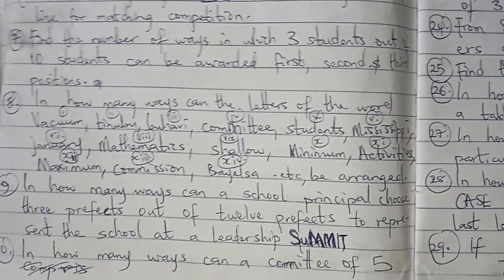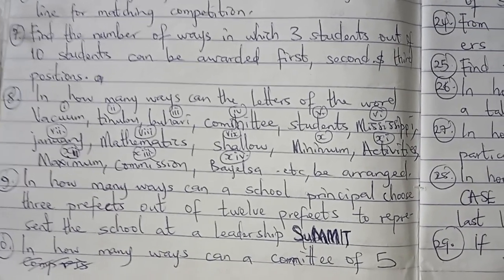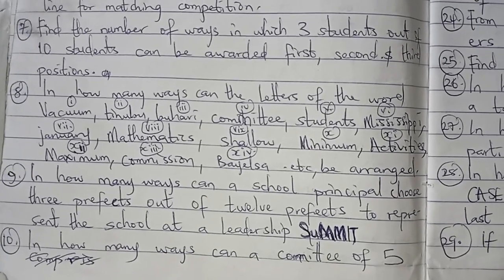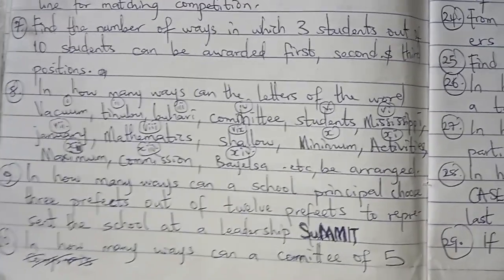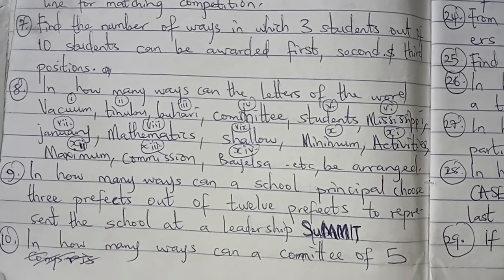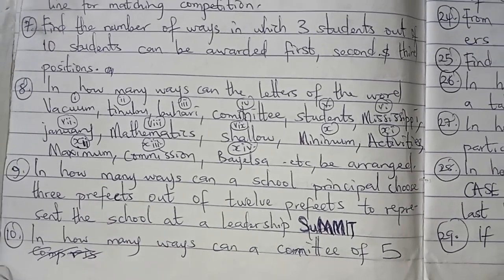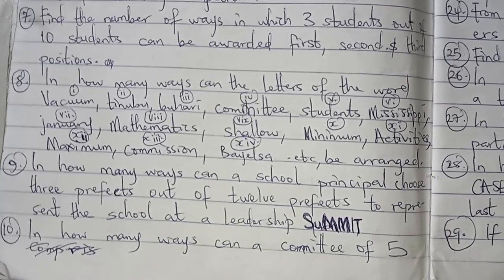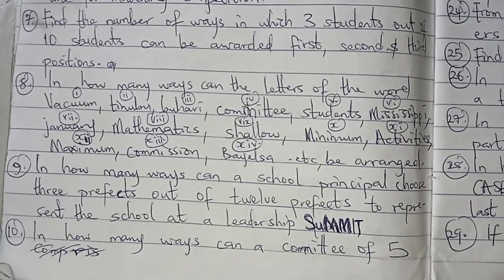In how many ways can a school principal choose 3 prefects out of 12 prefects to represent the school at a leadership summit? Permutation is very simple. See now, this one is like that first type. So it's the same thing as saying 12 permutation 3. He's choosing 3 prefects out of 12 prefects. When he goes for the first prefect, he has 12 options. When you go for the second one, he has 11 options.